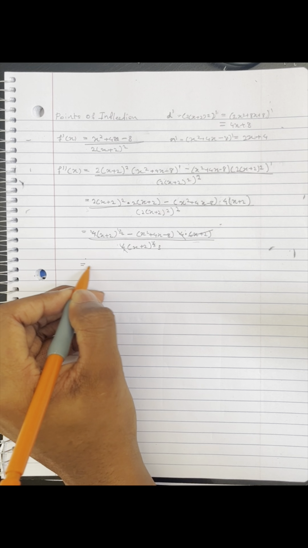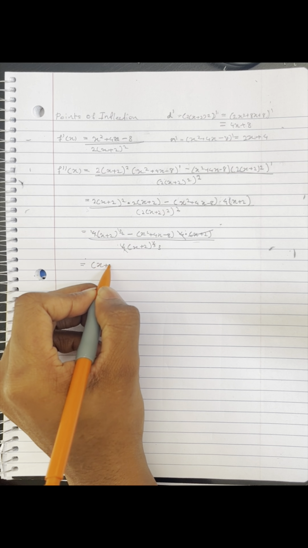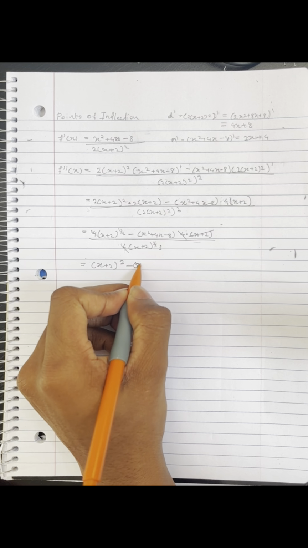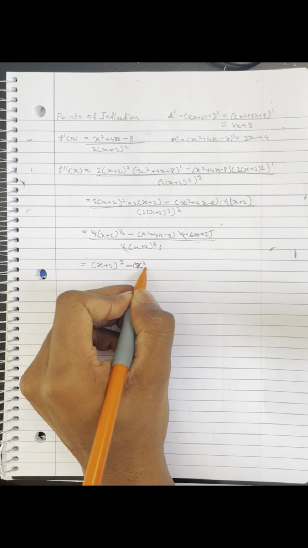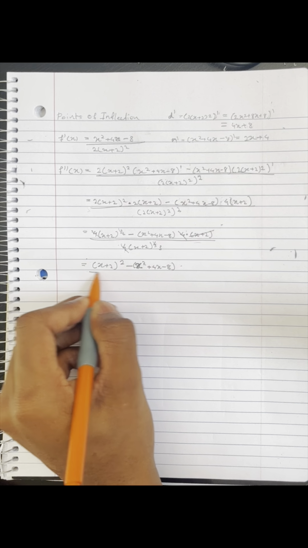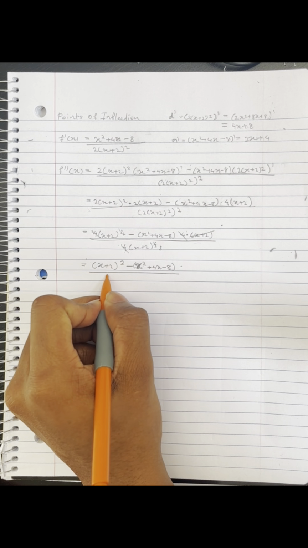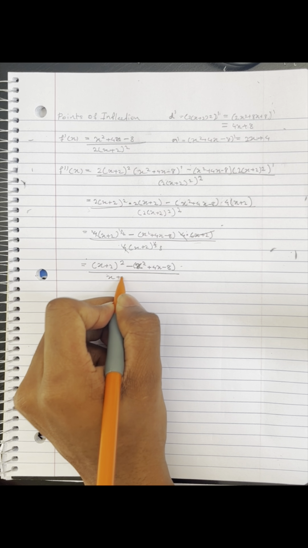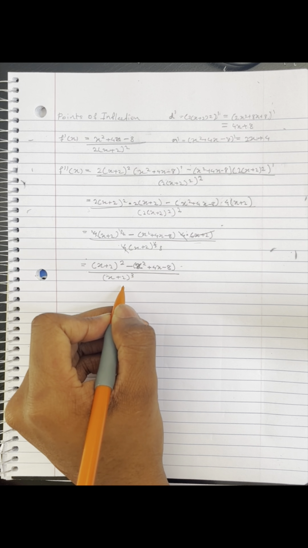And then that leaves us x plus 2 to the power of 2 minus x squared plus 4x minus 8, and you have x plus 2 to the power of 3.